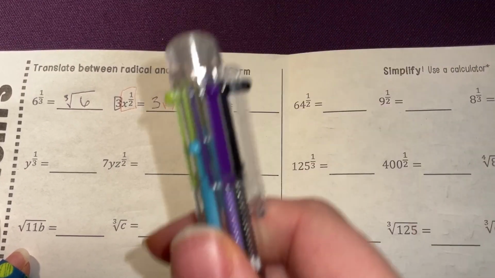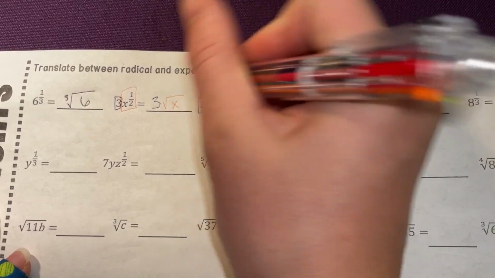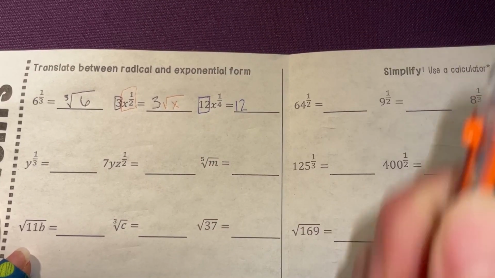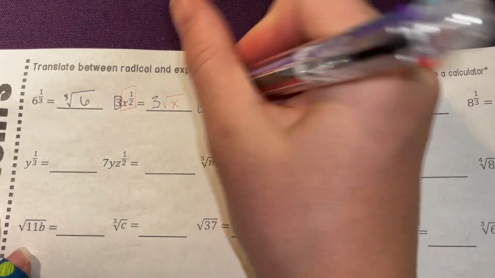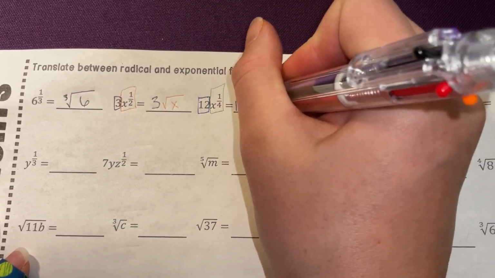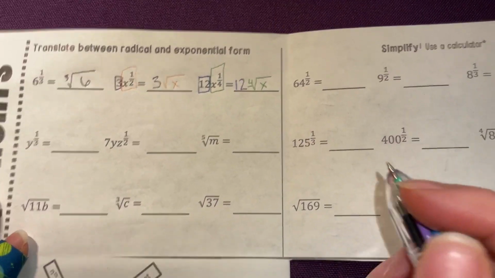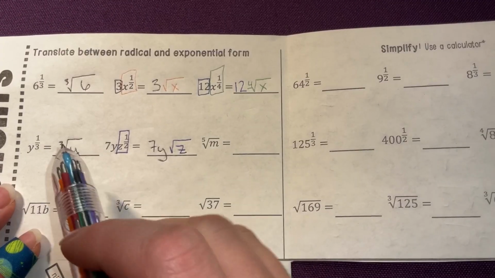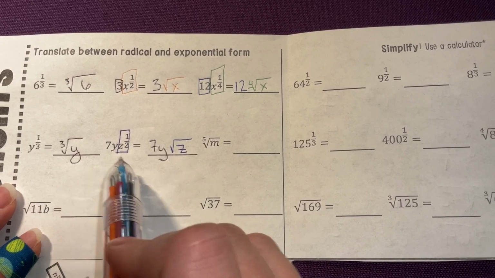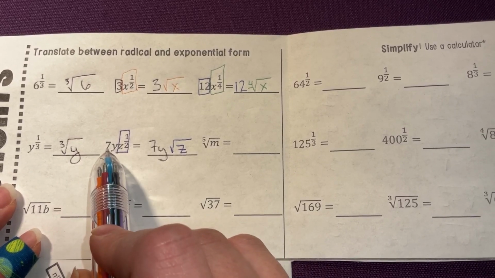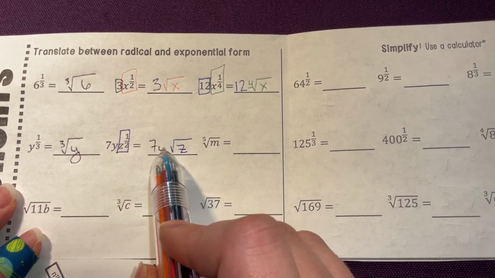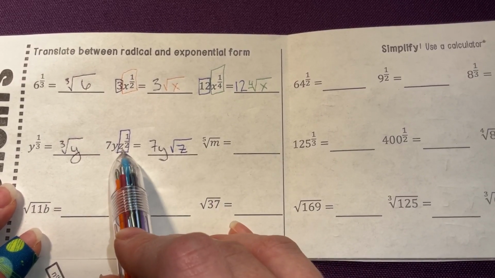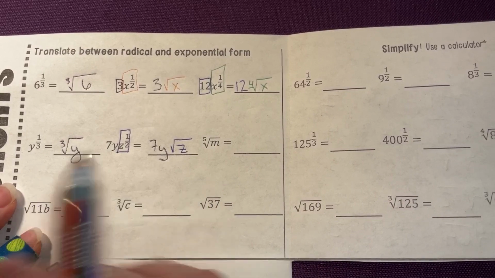And we're gonna repeat that, right? So we got this 12 here, and it's gonna stay just 12 because x to the 1/4 is only attached to that x. So I'm gonna have the fourth root of x. All right, why don't you try these two? All right, so this one we got the third root of y, and then 7y to the 1/2 is gonna be translated to 7y square root z. That 1/2 is only attached to that z.